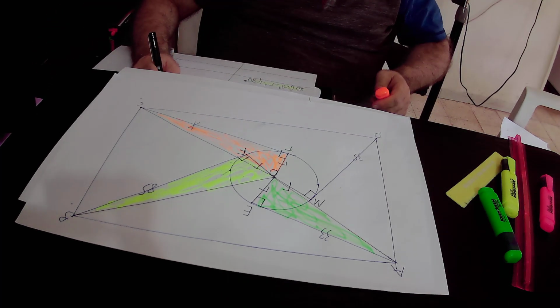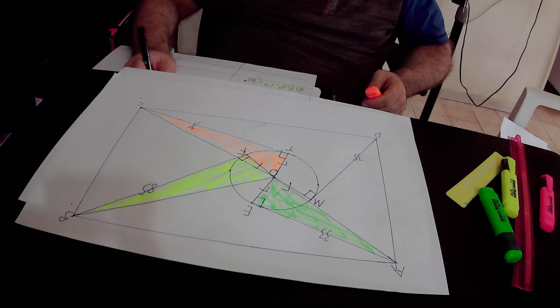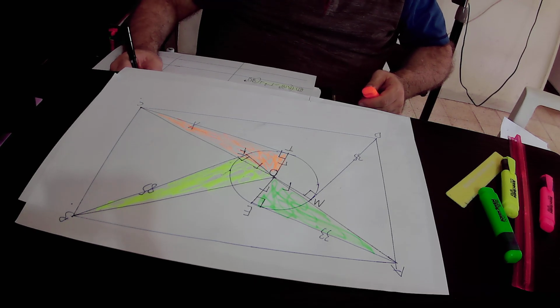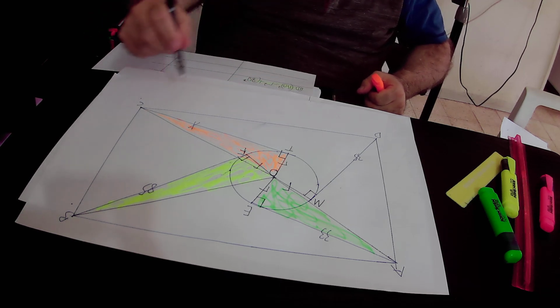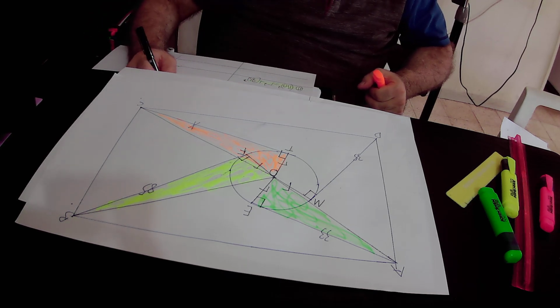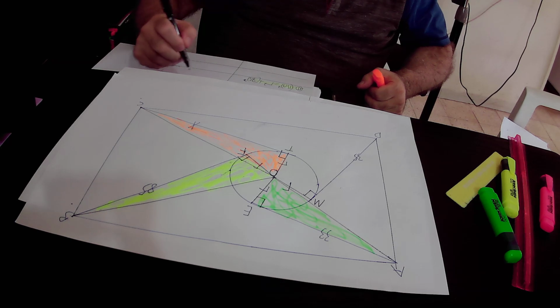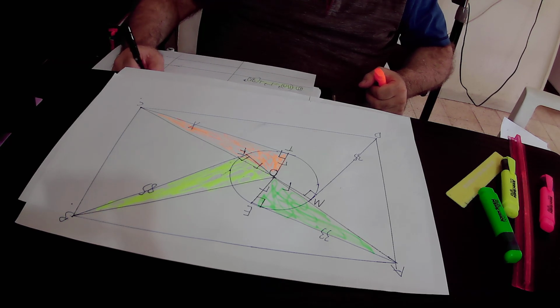So in the right orange triangle OTC by PT, we get that CO squared equals OT squared plus TC squared.